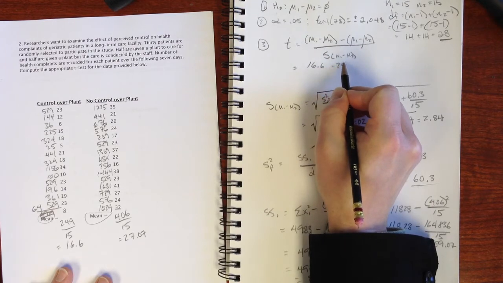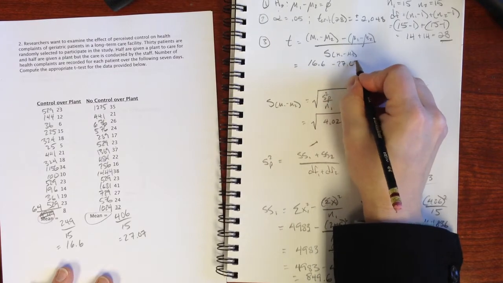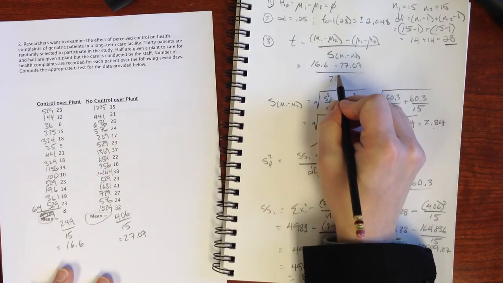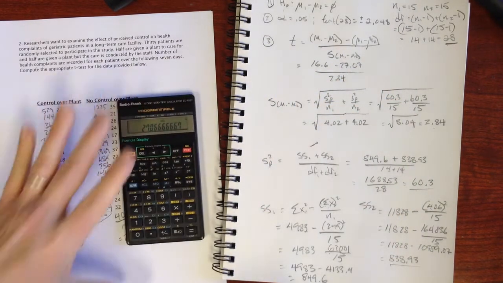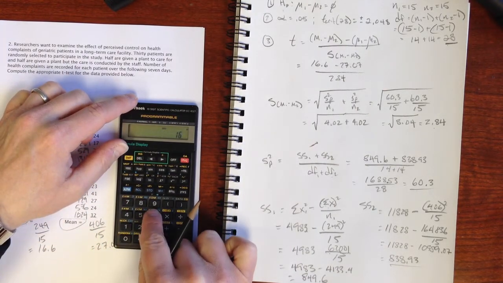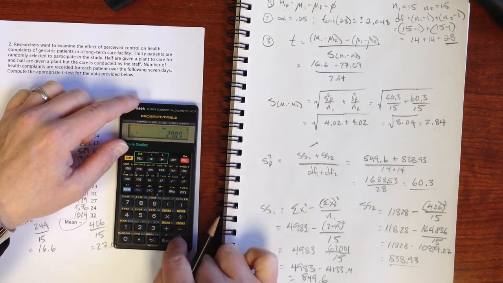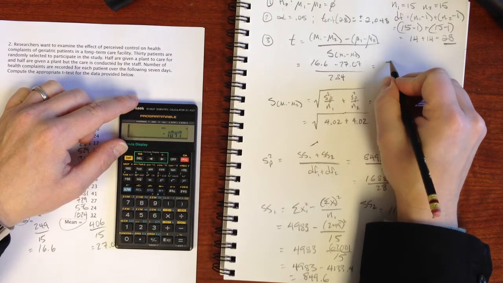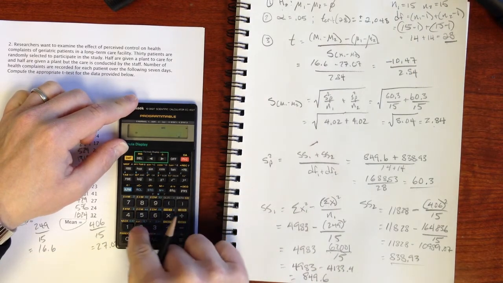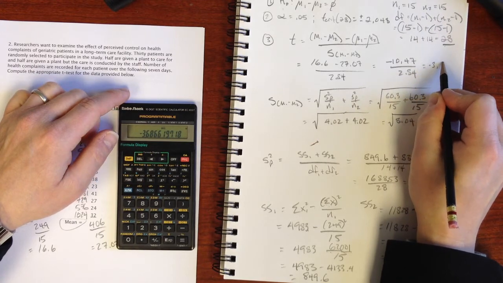16.6 minus 27.07 over our estimated standard error, 2.84. That's negative 10.47 over 2.84, or negative 3.69.